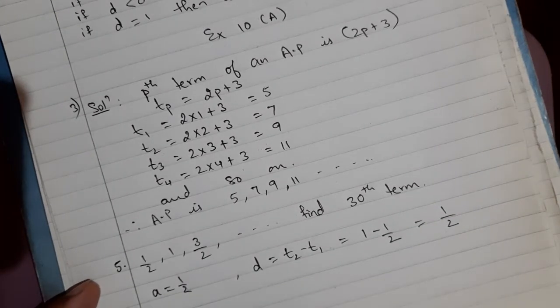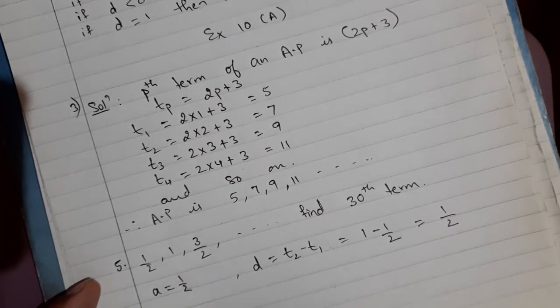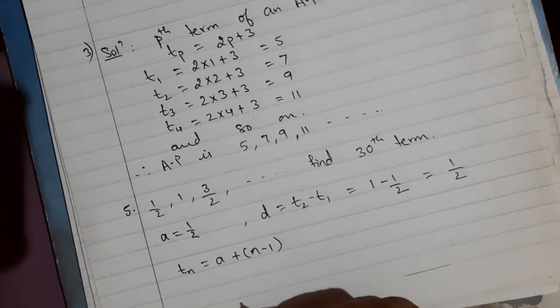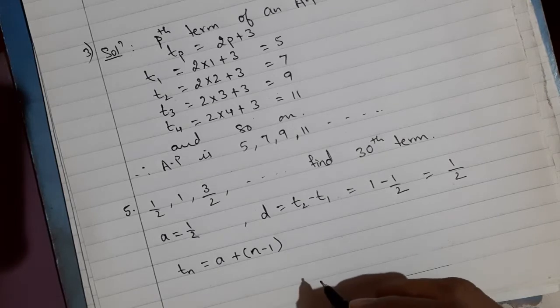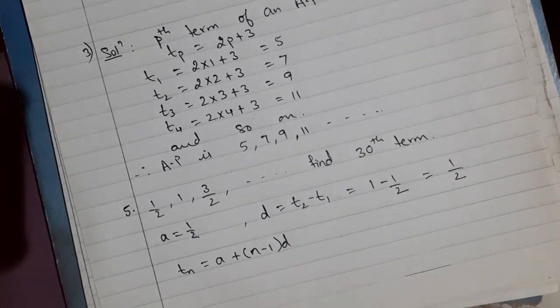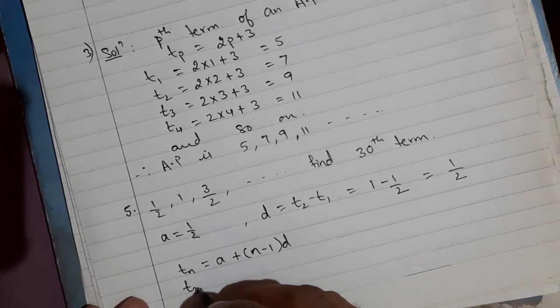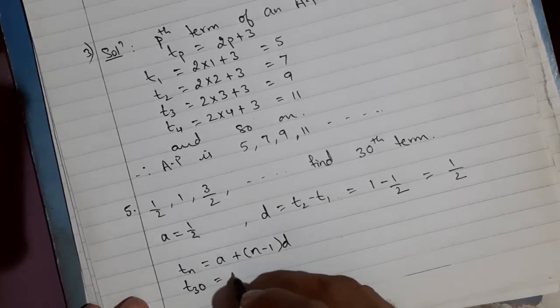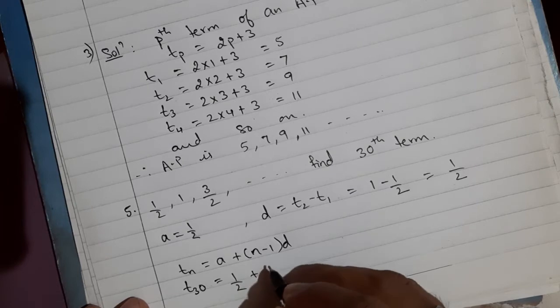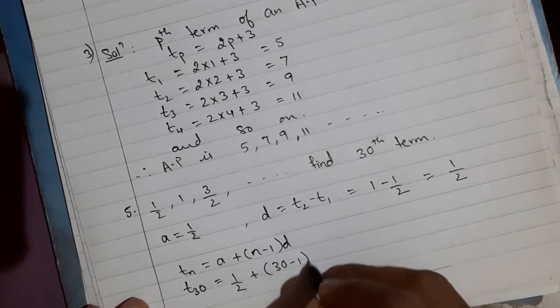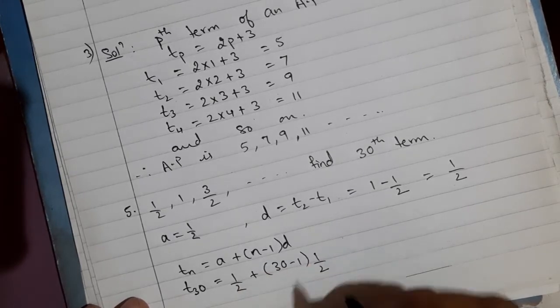The general term is Tn equals A plus (n minus 1)d. They are asking for the 30th term, so n is 30. A is 1 by 2, plus 30 minus 1, and the difference is half.